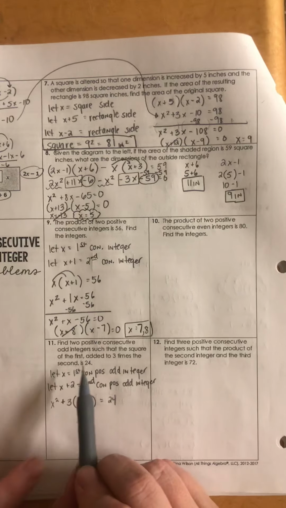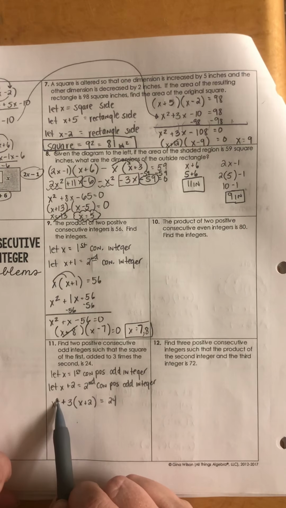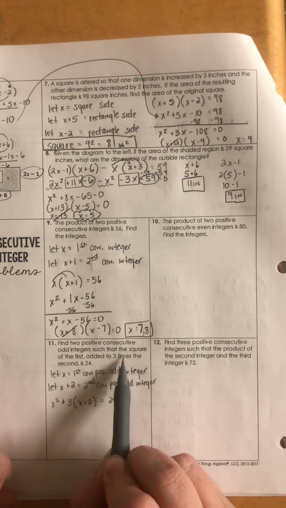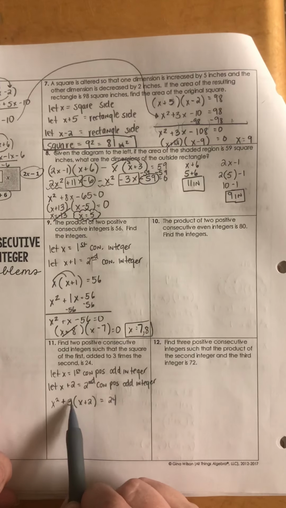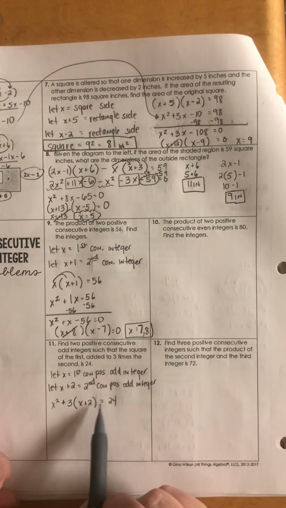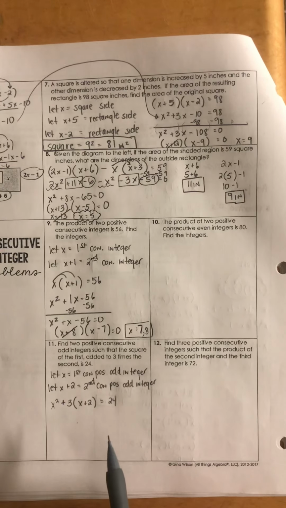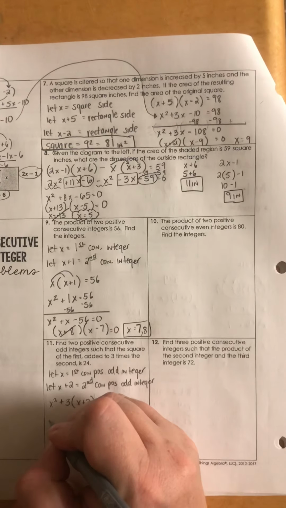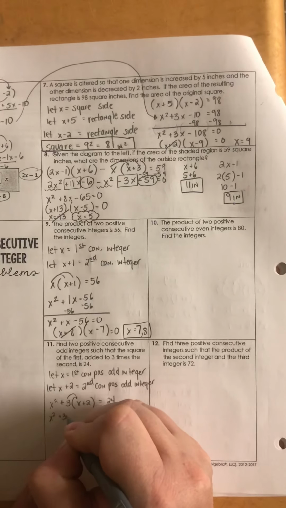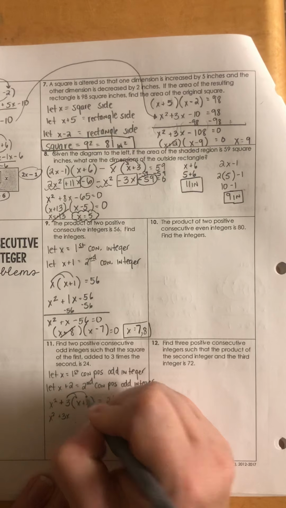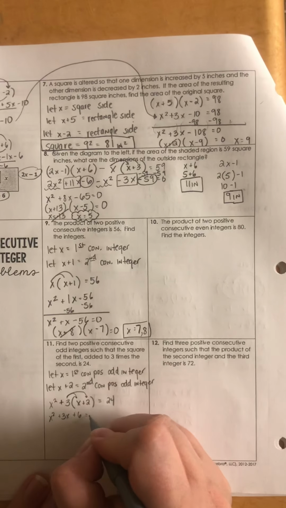So what I'm going to do is it says the square of the first one, so square this, so x squared, and then added to 3 times the second. So this is my second number. 3 times this is going to be 3 times x plus 2, and it's going to equal 24. Okay, so now you're going to go ahead and multiply that. So it's going to be x squared, plus 3x, and then 3 times 2 is plus 6, and then it's going to equal 24.